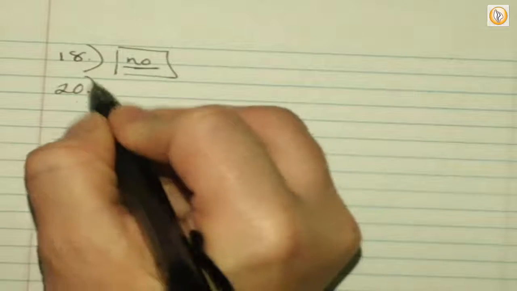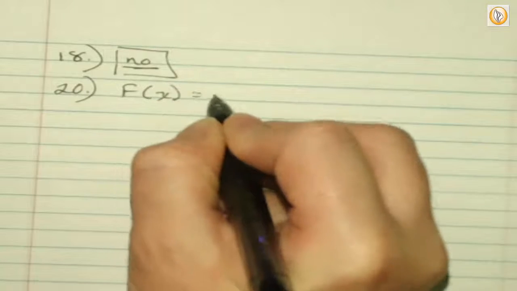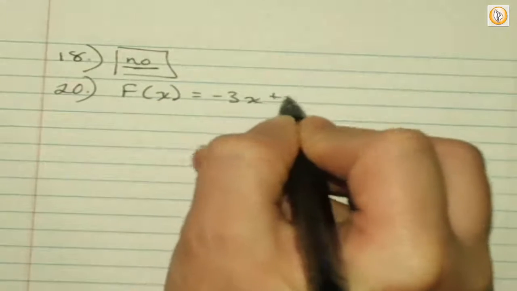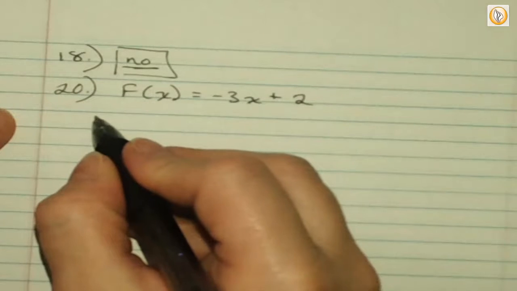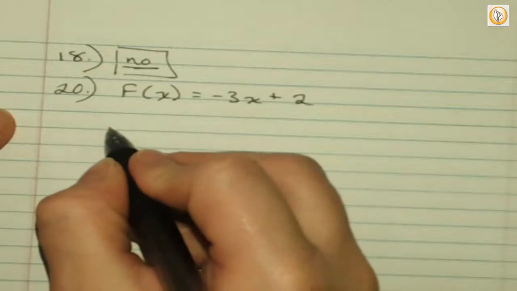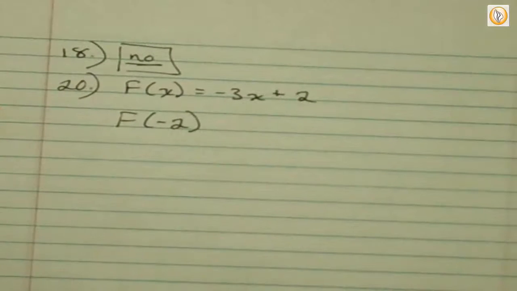Any questions so far? Let's do 20. All right, here we go. The directions say f of x equals negative 3x plus 2. Find the following. So 20 gave you f of negative 2. Do y'all see that? Do we all see that?